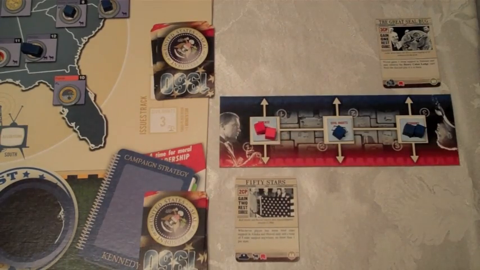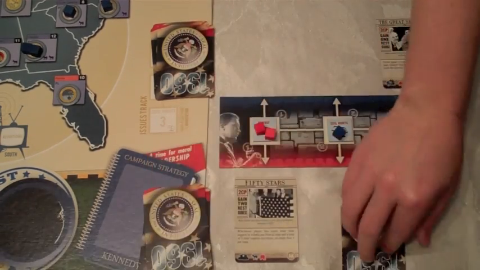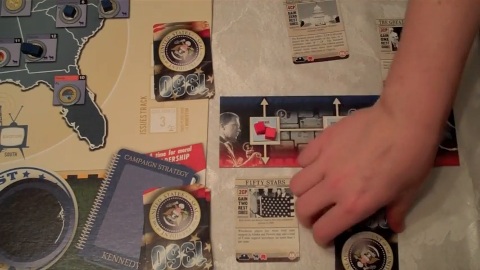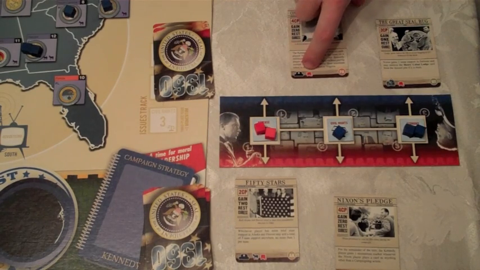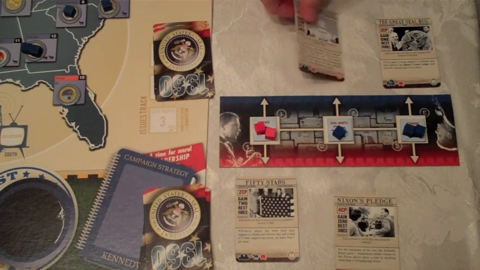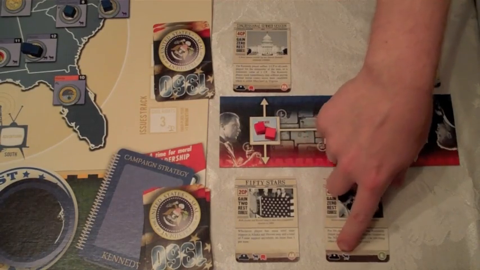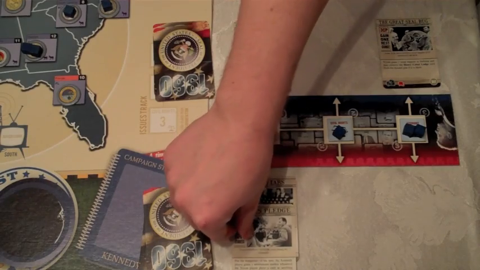So now it's time for the second round of the debates. So again, each player chooses a card from their campaign strategy deck and then simultaneously reveals it. So the Nixon player played his own icon to defense, so he has to put it on the defense line. The Kennedy player played his own icon to the defense issue, so he has to play it here.